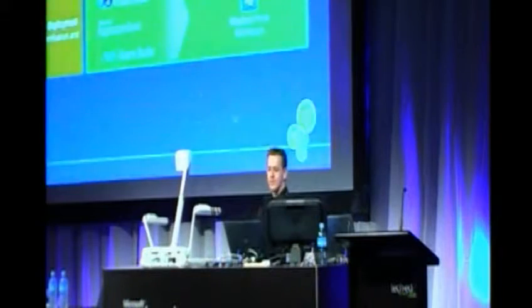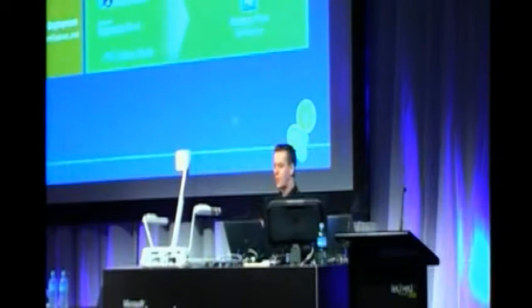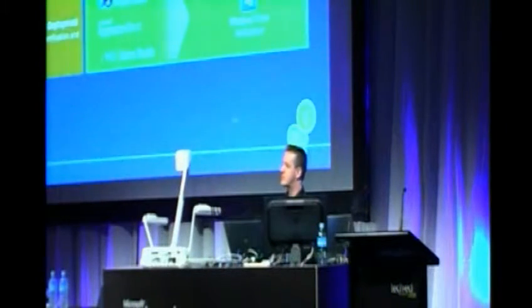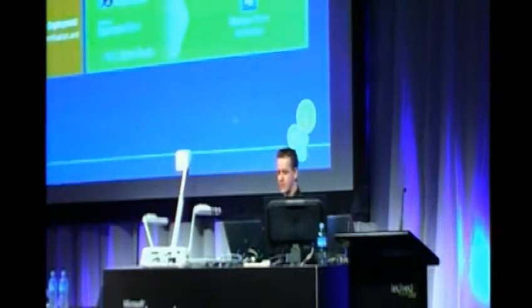Now, the deployment process is very, very easy. When you're developing, you go through Expression Blend or you go through Visual Studio, and it pops onto the phone. And when you want to sell it, you go through our developer marketplace, which will put it into the marketplace to let people put it onto their phones.